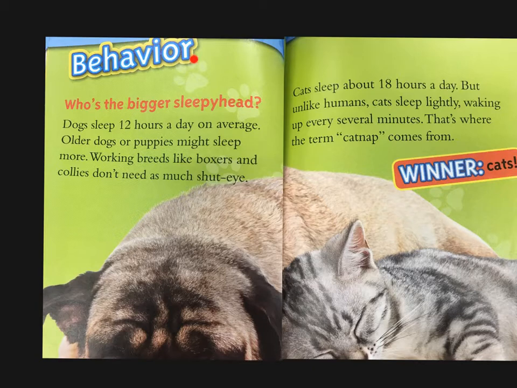The new heading is Behavior. The subheading is "Who's the bigger sleepyhead?" We're going to take a look at comparing who sleeps longer during the day. Dogs sleep 12 hours a day on average. Older dogs or puppies might sleep more. Working breeds like boxers and collies don't need as much shut-eye. Cats sleep about 18 hours a day.